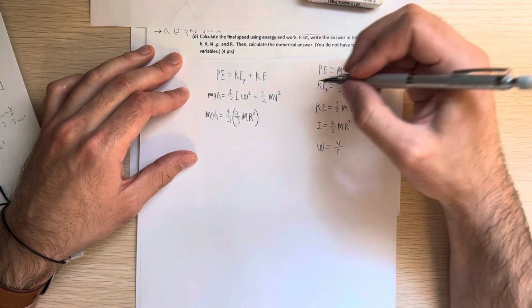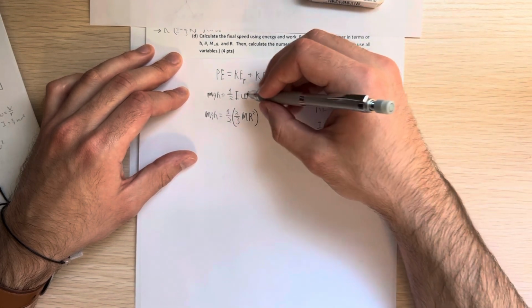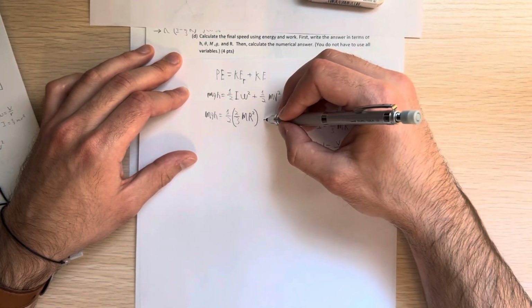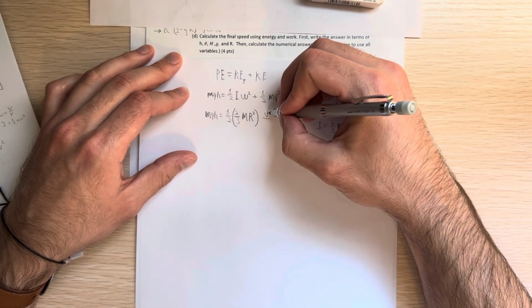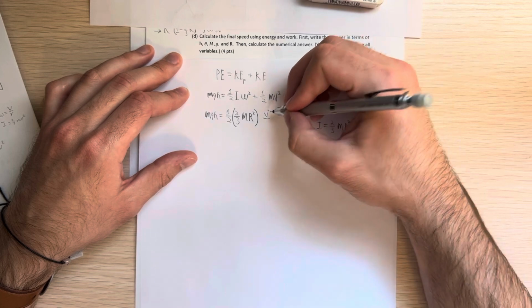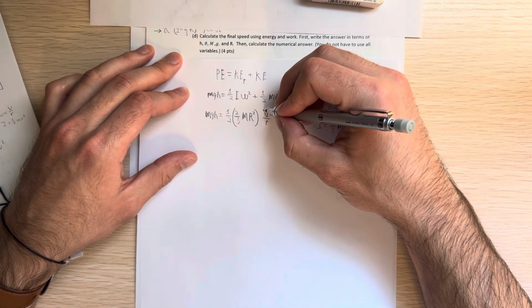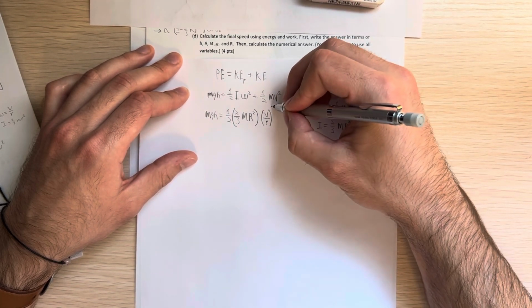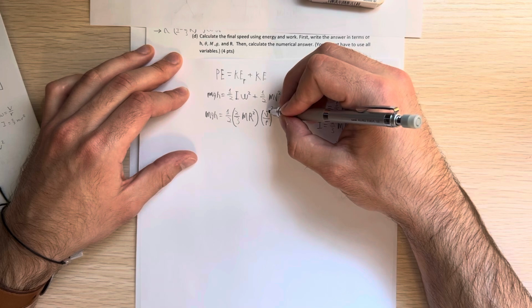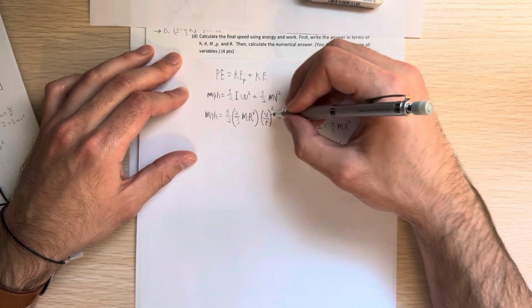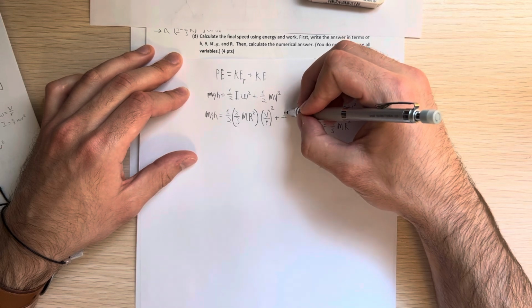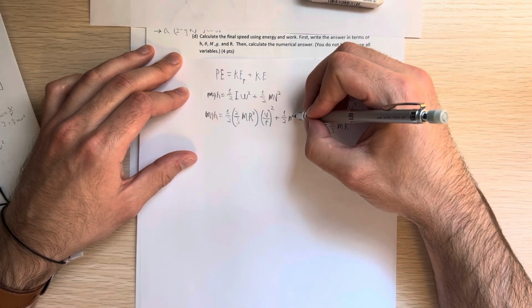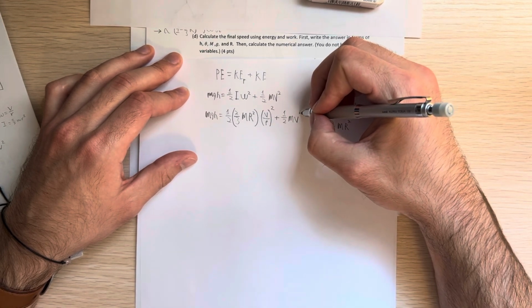That's the little I here. And then we're going to sub in omega, which is squared. So velocity over r, we'll do this squared. This is going to just distribute in, so we have velocity squared, radius squared, but I'll do it this way to help. And we're running out of room. Plus 1/2 mass times velocity squared.